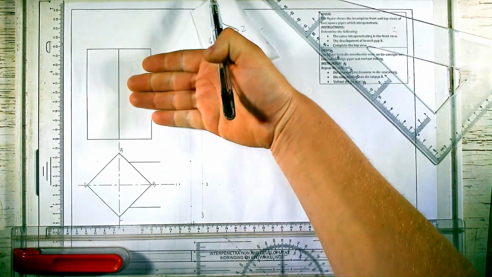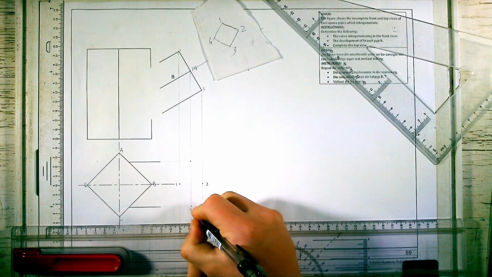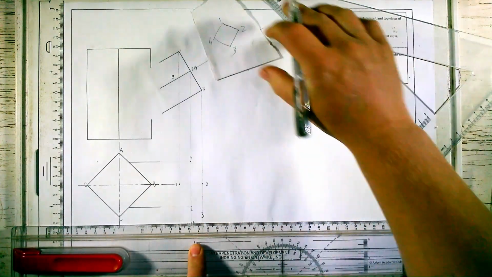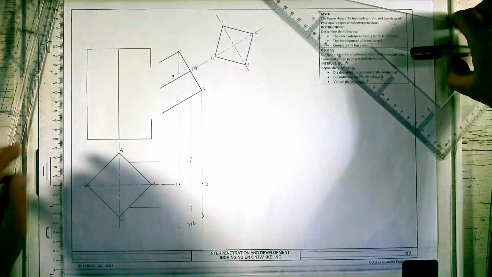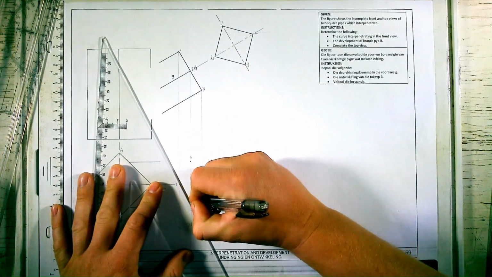So if I pick this one up, number 2 is going to be on this side. So we are going to number 1, 2, 3, and 4. Now I'm just going to complete my top view.